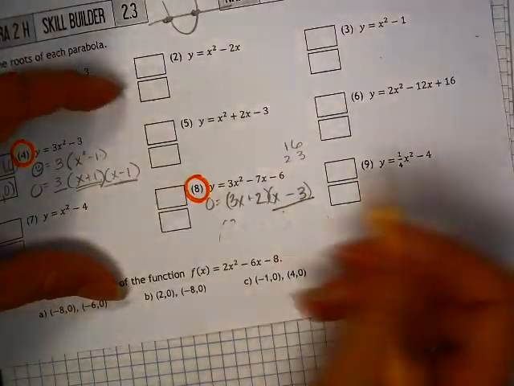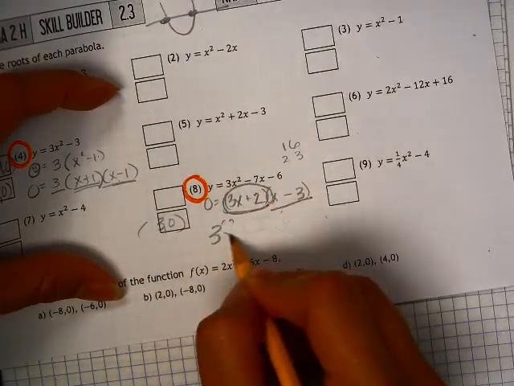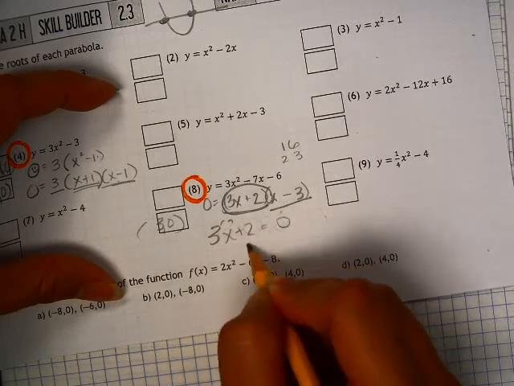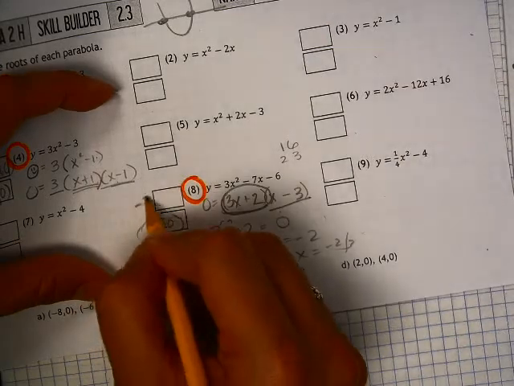So when I set that equal to 0, I get 3. But when I set this equal to 0, I have to do a little mental math here. 3x is equal to negative 2, and x is equal to negative 2/3. So it's a little fraction. And there you go.